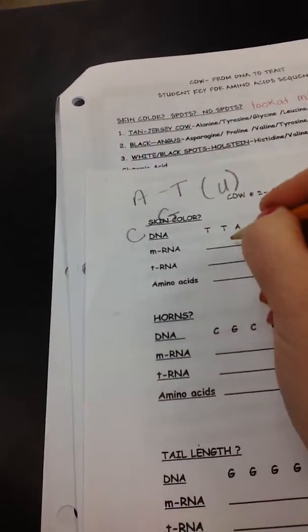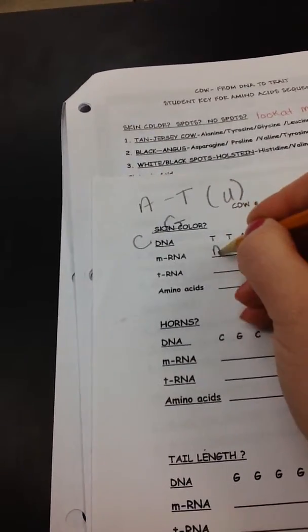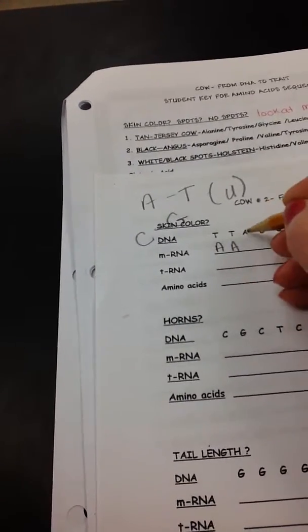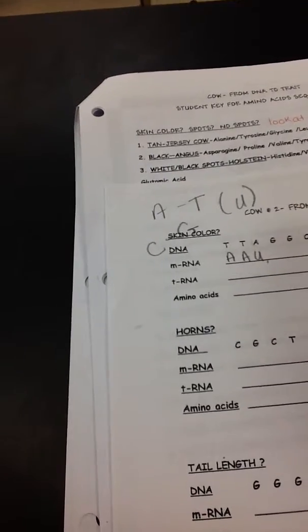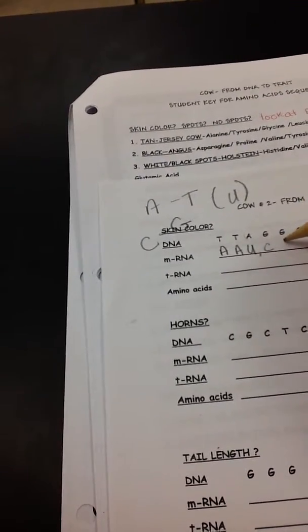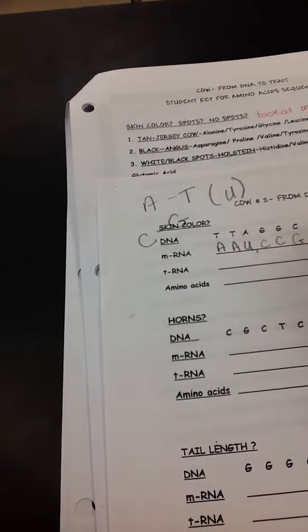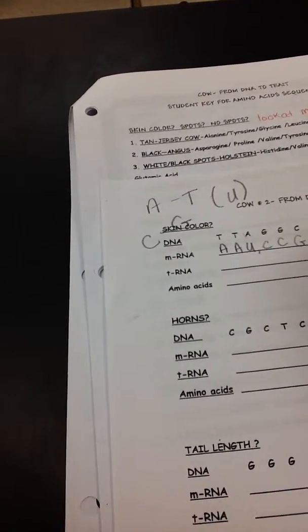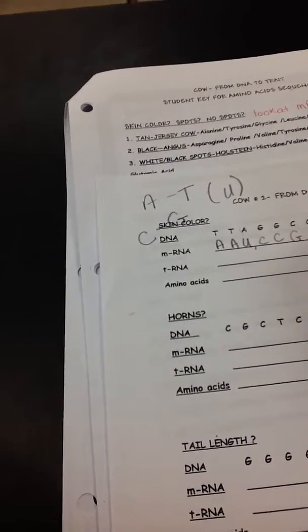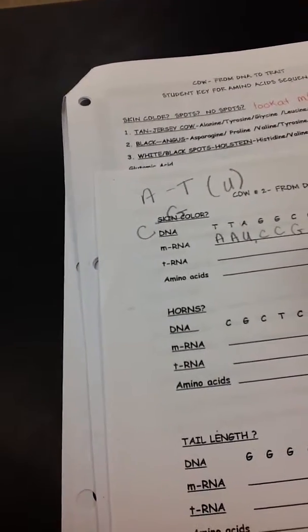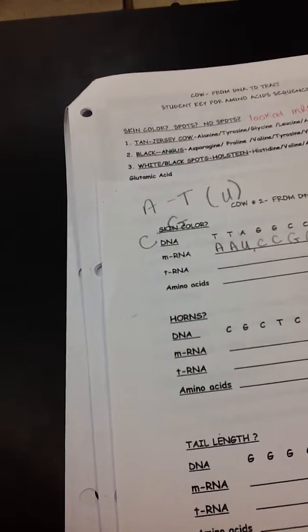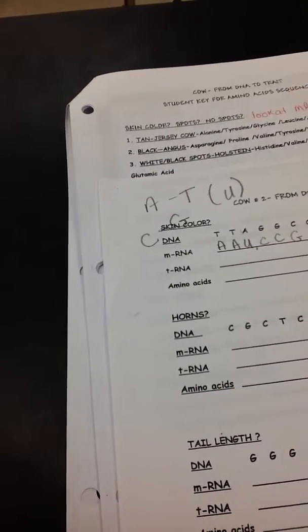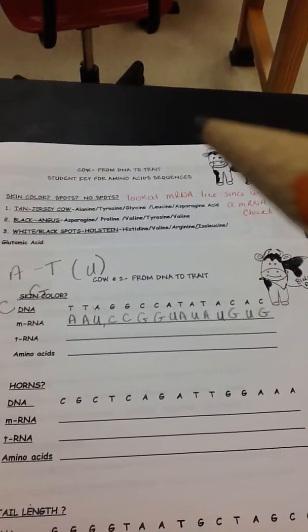So if we take a look at the first one, that would be A. That A, so that would be T, but we're talking about RNA, so that would be U. That's your first sequence. G, which would be C, and then that would be G, that would be T, so it would be switched to U, A, U, G, U, G. Now that is our mRNA sequence.